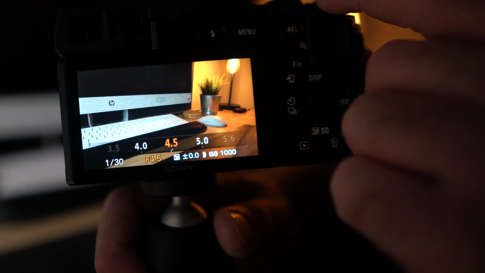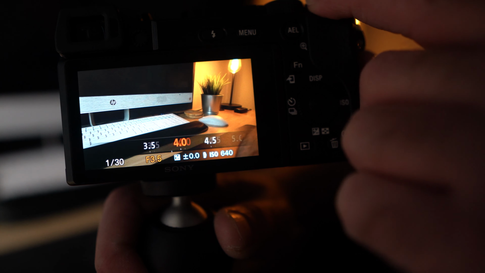If you can see it right there, 3.5, 4.0, 4.5, 5.0, so forth and so on. It can go all the way up to 22, I believe. Yep. So I just scroll that wheel until it gets to the lowest possible aperture, because that's what I like to shoot at, which will be 1.4. So that's how you change the aperture.